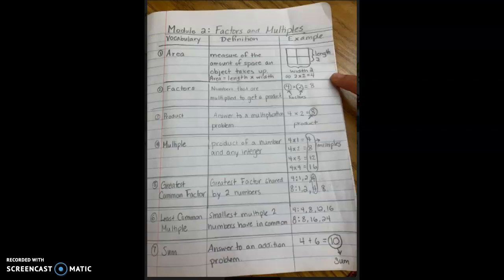So the first vocabulary word is area. Area is the measure of the amount of space an object takes up, and we find area by using this equation. Area is equal to the length times the width.